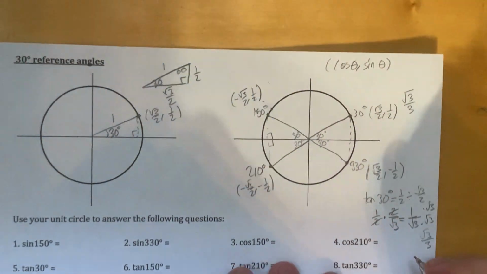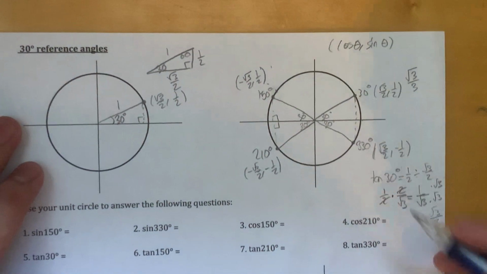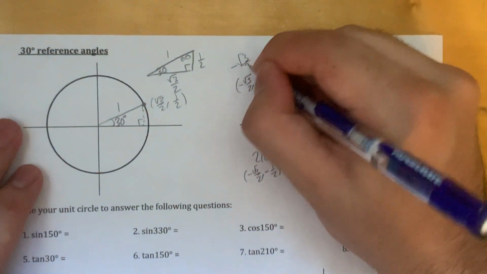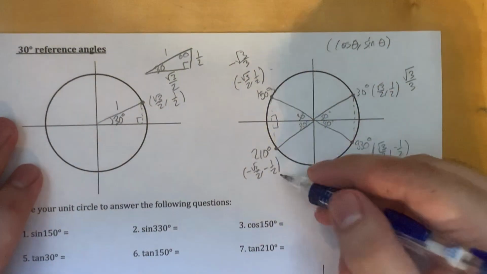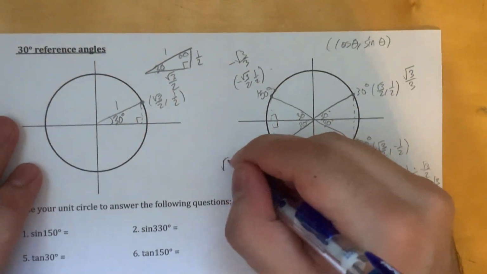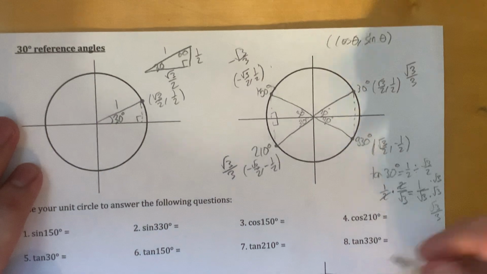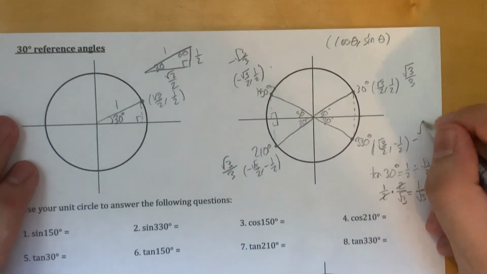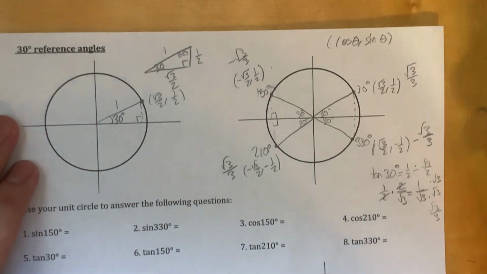All right, what is my tangent for 150 degrees? Right, negative root 3 over 3. What do you think is going to happen at 210? It's going to be positive root 3 over 3. What do you think, is it going to be positive or negative at 330? Right, negative root 3 over 3.